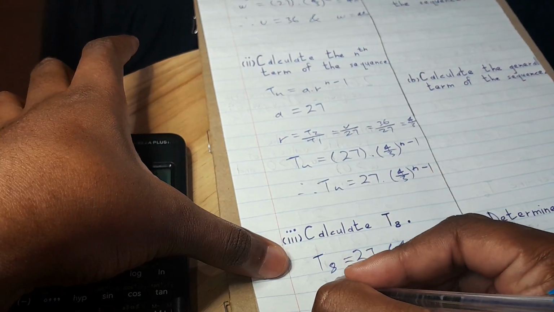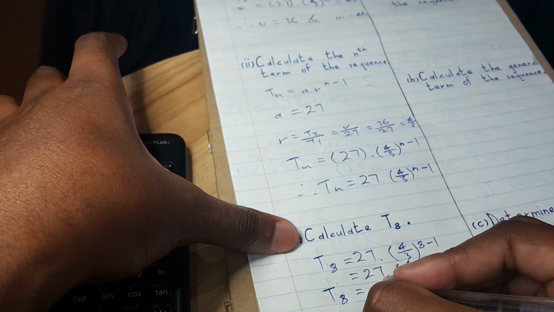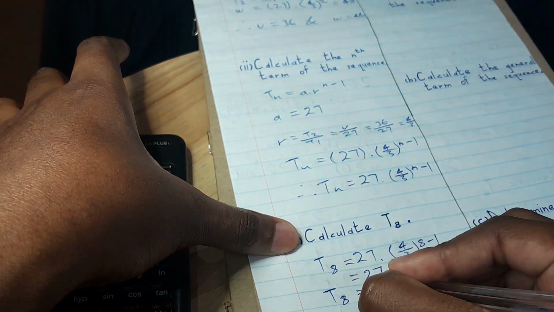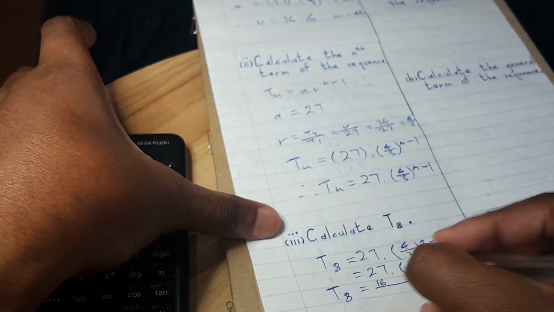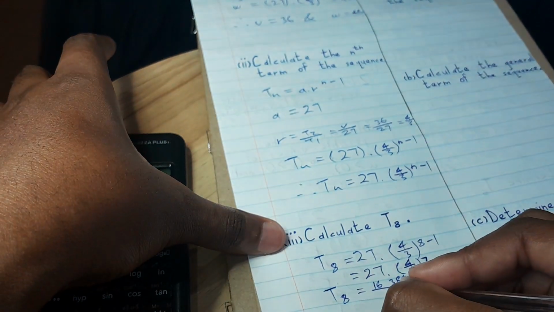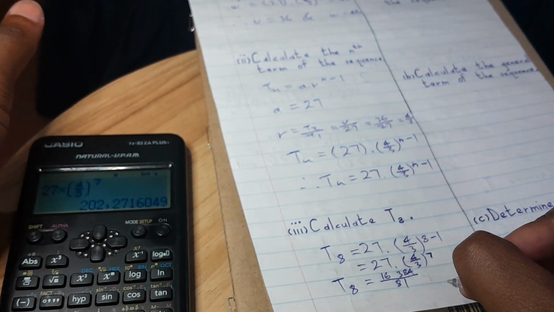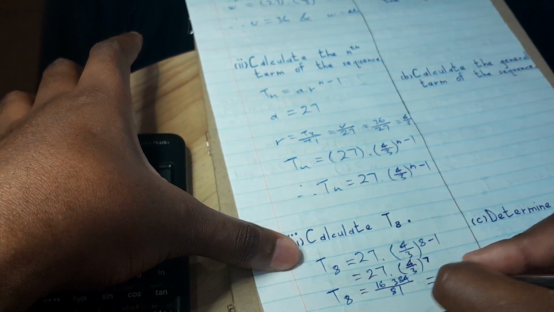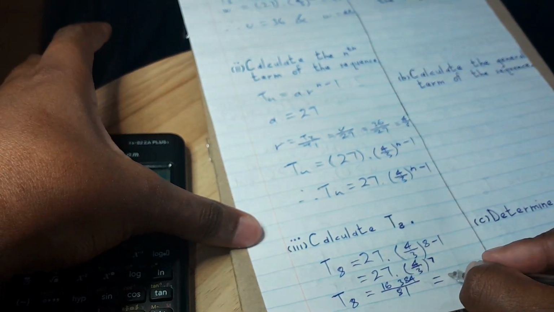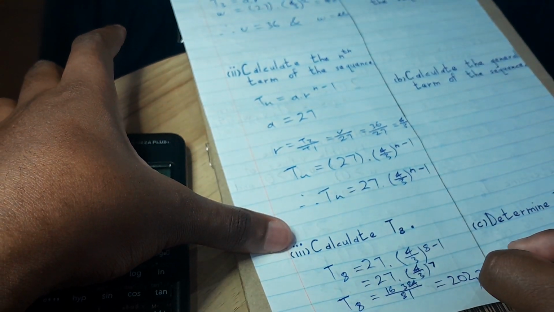You can leave it in fraction form, I honestly don't mind. It is 16,384 over 81. Or if you use the exam rules, where 2 decimal points, 202.27.